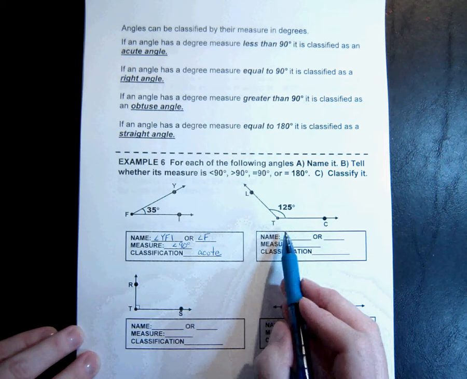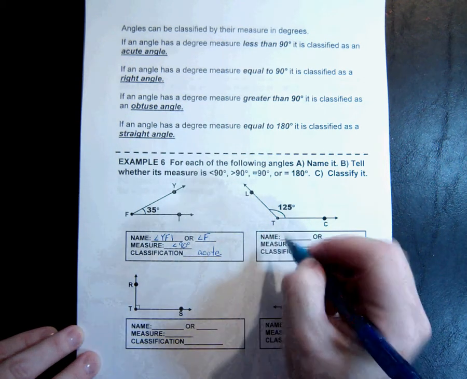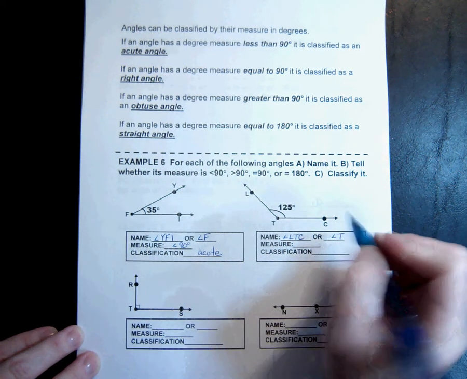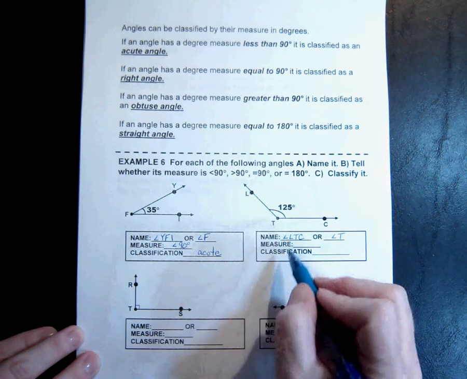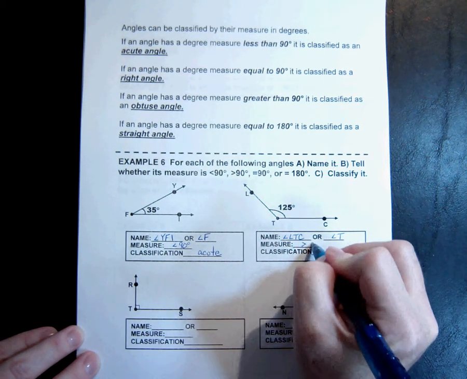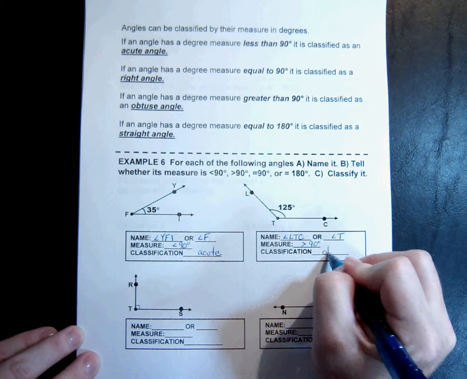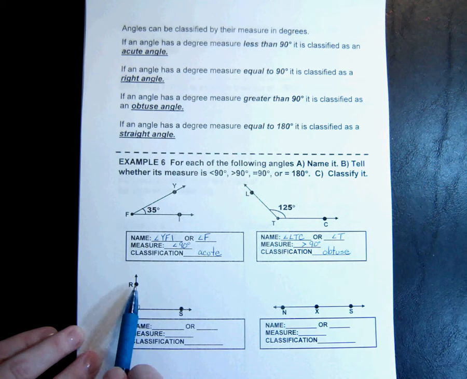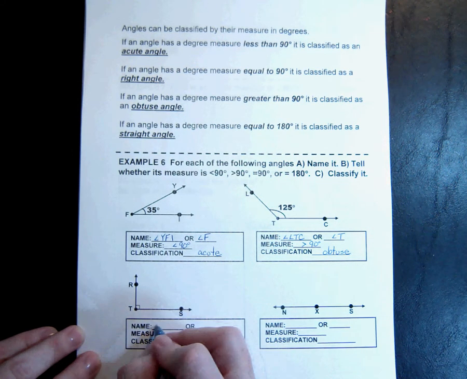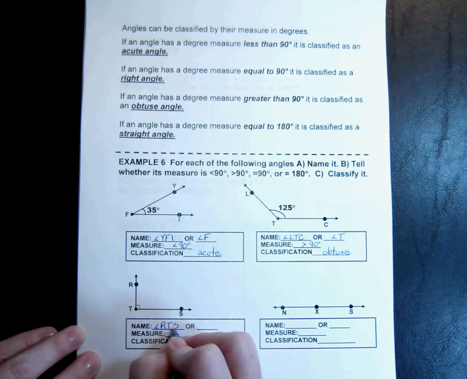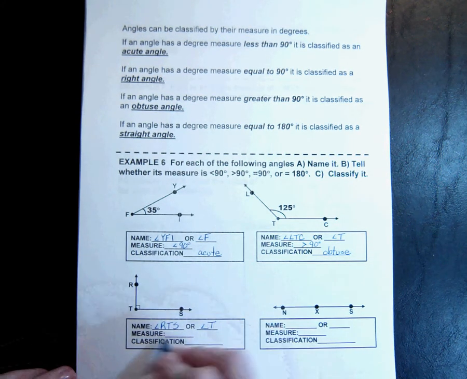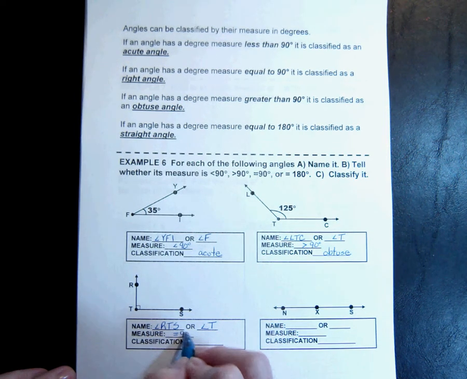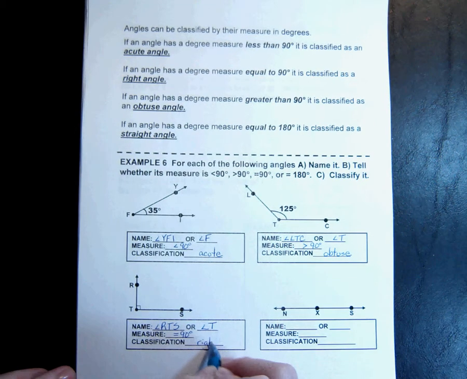Okay, looking at this one, it can be named angle LTC, or angle T, naming it by its vertex, the one in the middle. It definitely measures greater than 90 degrees, so it is obtuse. Okay, naming this angle, it can be angle RTS, or angle T. Its measure, denoted by this box, is equal to 90 degrees. Therefore, it is a right angle.